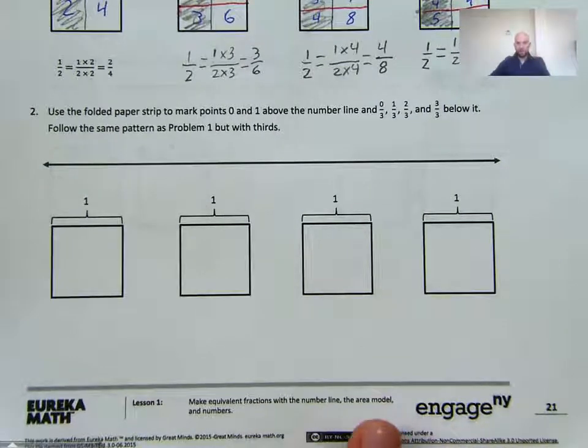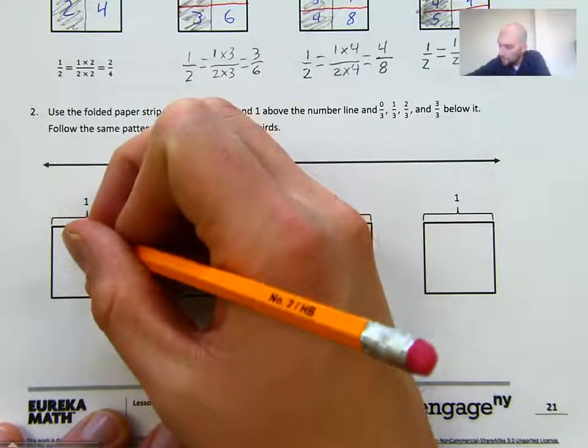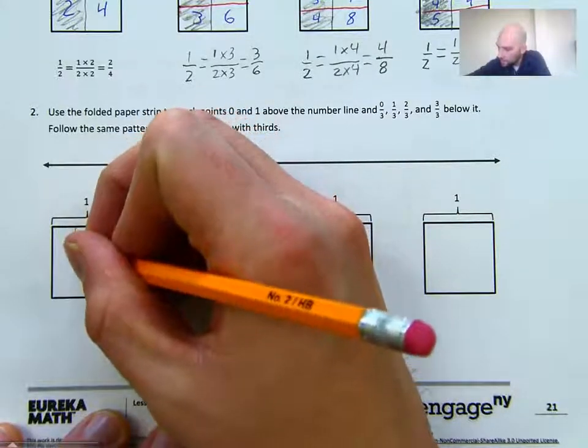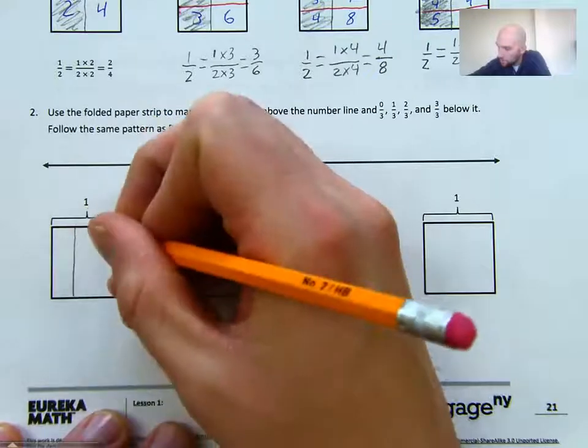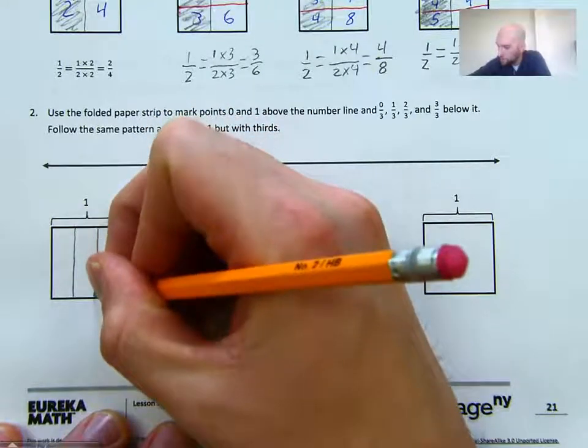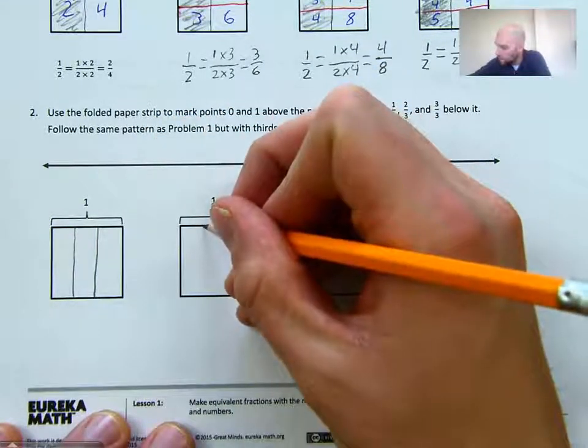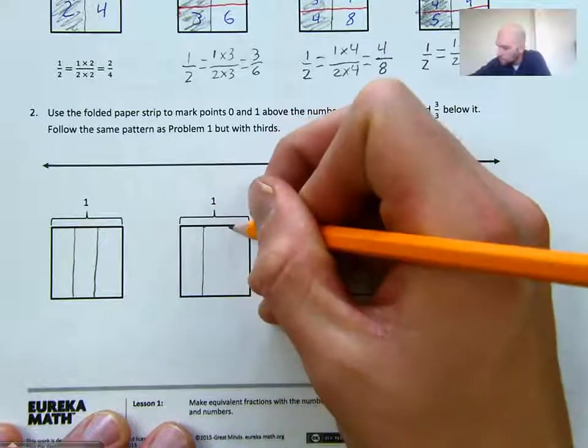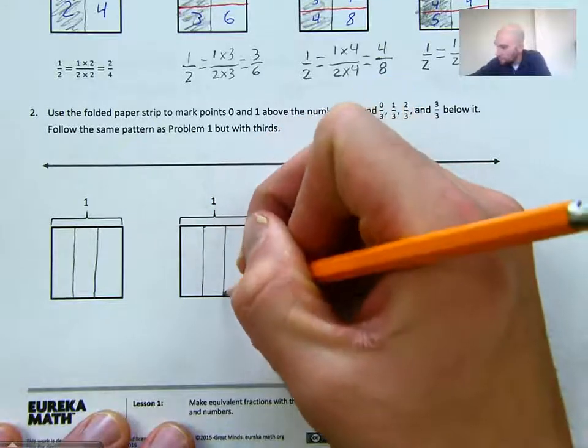So I'm going to look at this number 2 here. This time we're splitting our boxes into thirds. So I'm going to start by splitting these into thirds. Still have to do my number line as well. I'll split these into thirds first though, so we can get ready for this step.